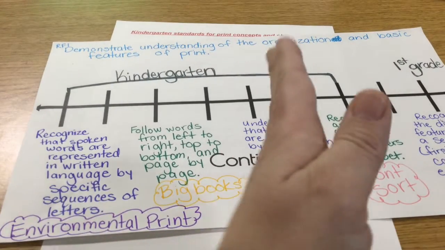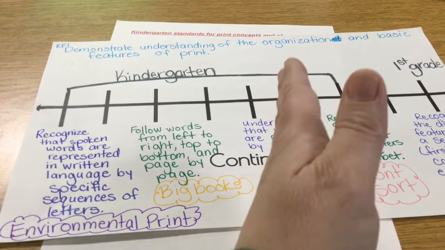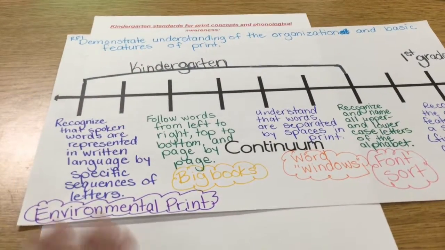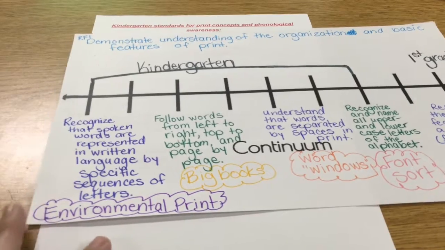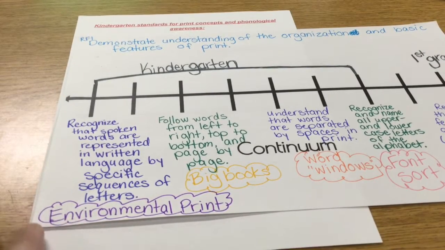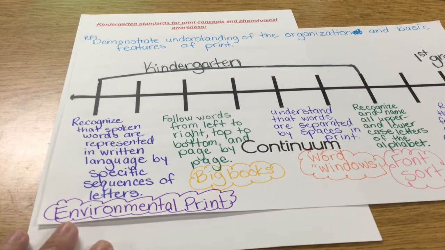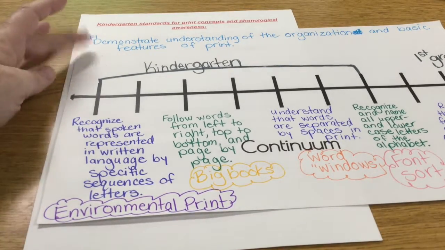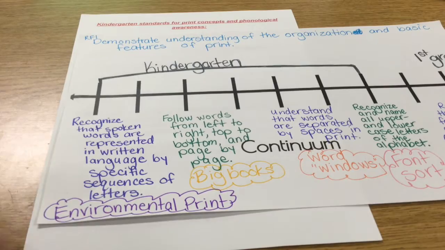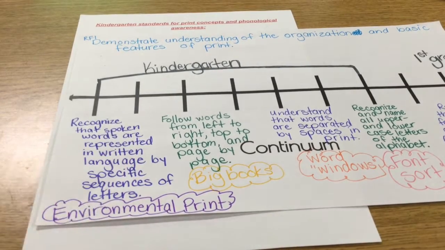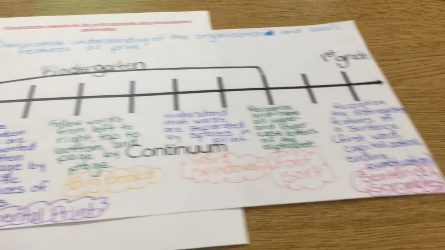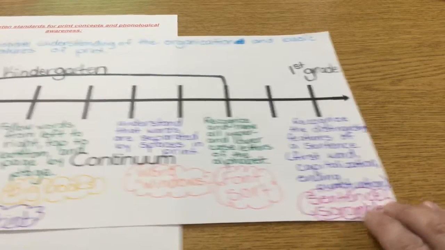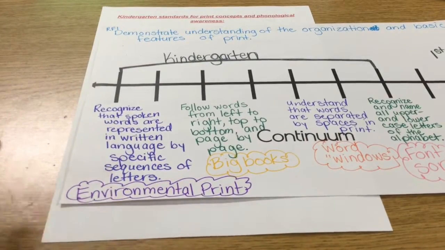Now, when we continue to think of continuums as a way to see a skill progress and help us understand where a skill is for what we're teaching, what comes after, what comes before, I went back to pretty much the origin of what we begin doing with students. That's not to say all students come in prepared, but it's where our standard with understanding features of print begins. And so I've worked out what I feel is a logical sequence, and I thought I would share.